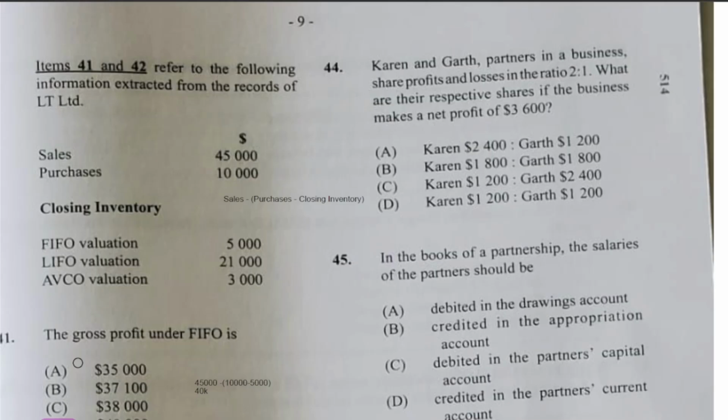Karen and Gart, partners in a business, share profit and losses in the ratio 2:3. What are their respective shares if the business makes a net profit of 3,600? Basically, you divide this by the total number of shares. So 3,600 divided by the total number of shares, 2 plus 1, that's 3.